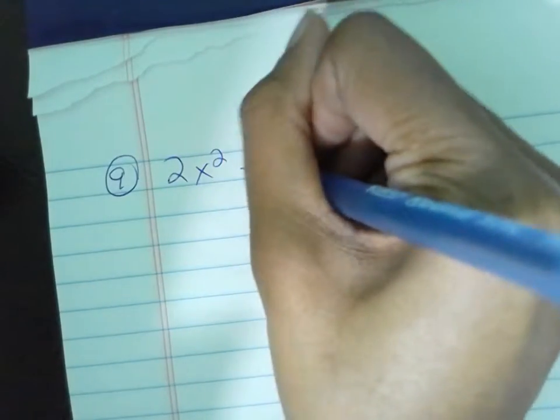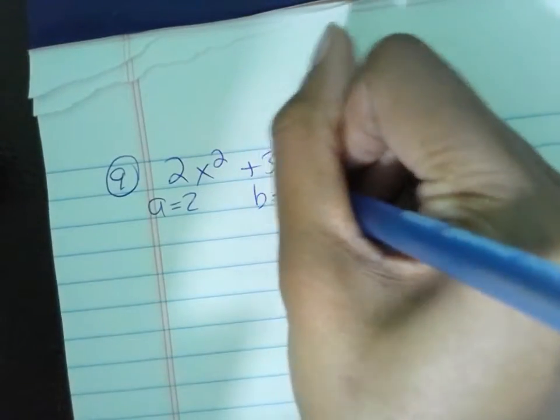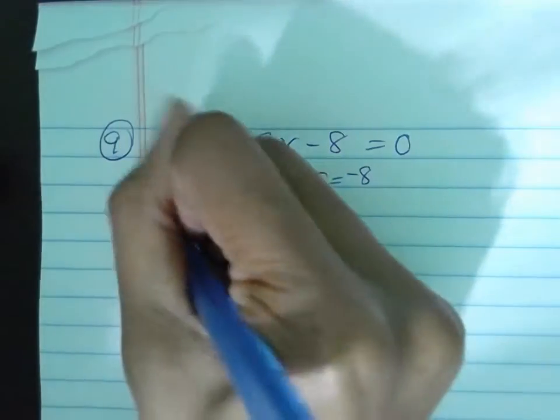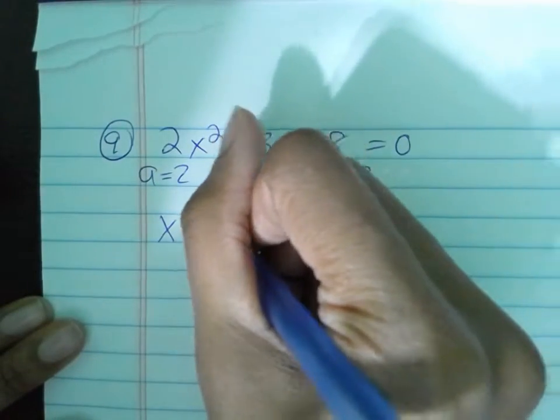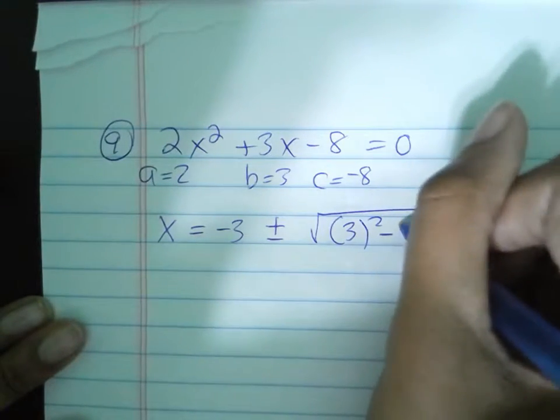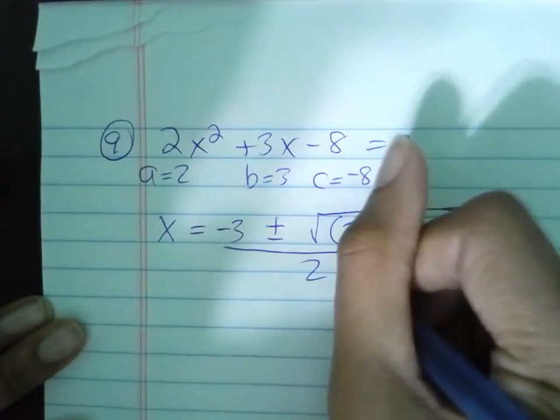All right, so number 9 and then number 10. Here we go. All right, so number 9, we have 2x squared plus 3x minus 8 equals 0. A equals 2, B equals 3, C equals negative 8. X equals opposite B, plus and minus radical B squared minus 4AC all over 2A.